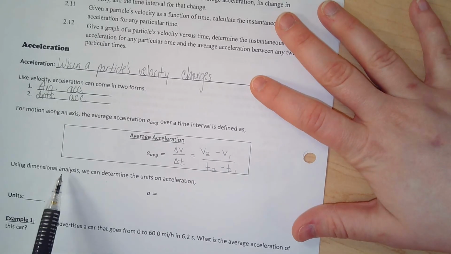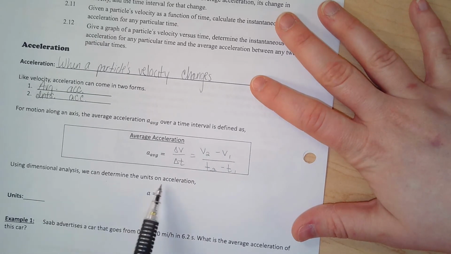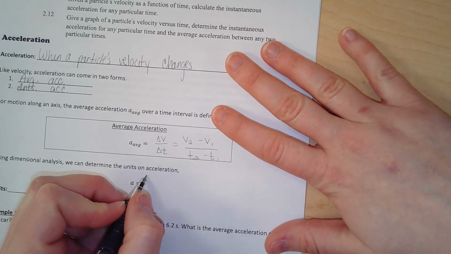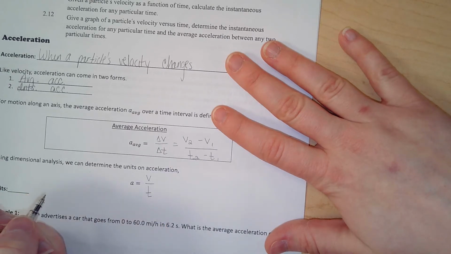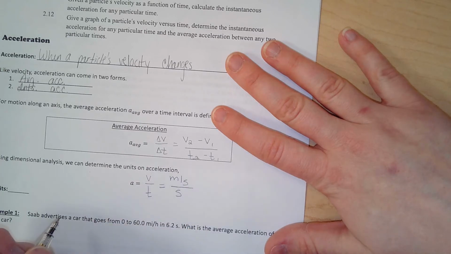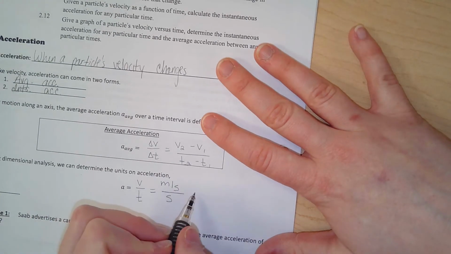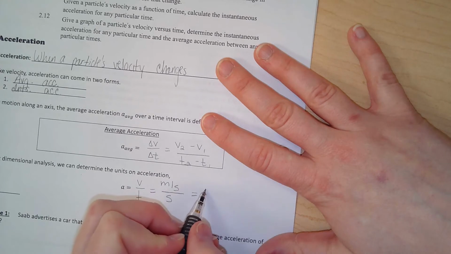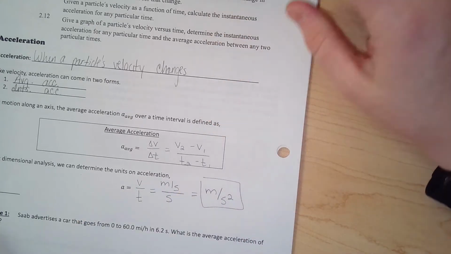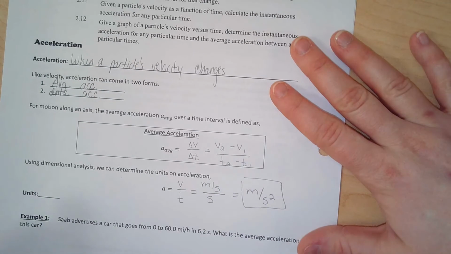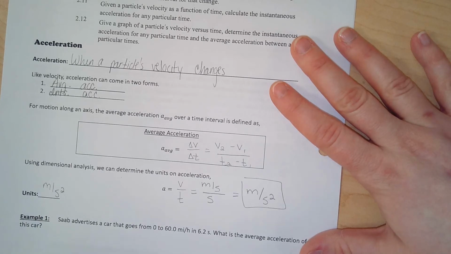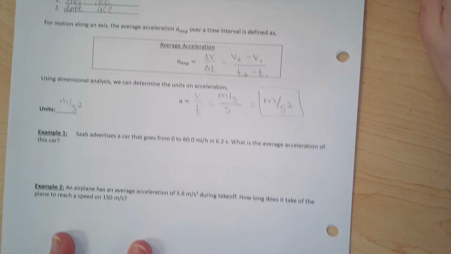Using dimensional analysis, we can determine the units on acceleration. So I'm going to teach you how your units work out. Well, we know that acceleration is a velocity over a time. We also have learned that velocity is a meter over a second and a time is a second. This is units now, okay? So in our Algebra 1 skills, we'd throw that s on the bottom, so our units are a meter per second squared. That's acceleration. And we can conclude our units are meters per second squared. Knowing our units is very important as we approach everything we do in physics, okay?